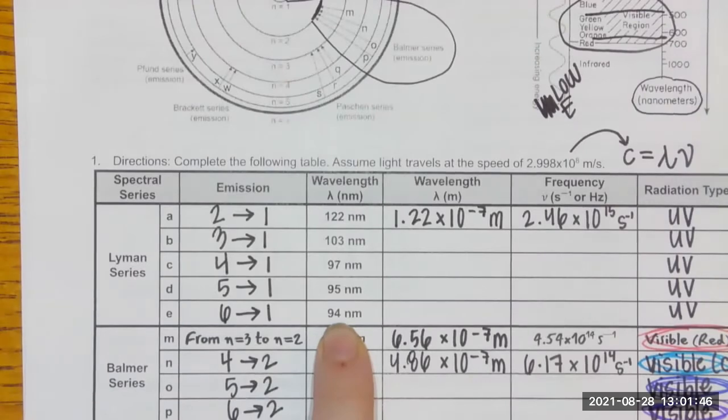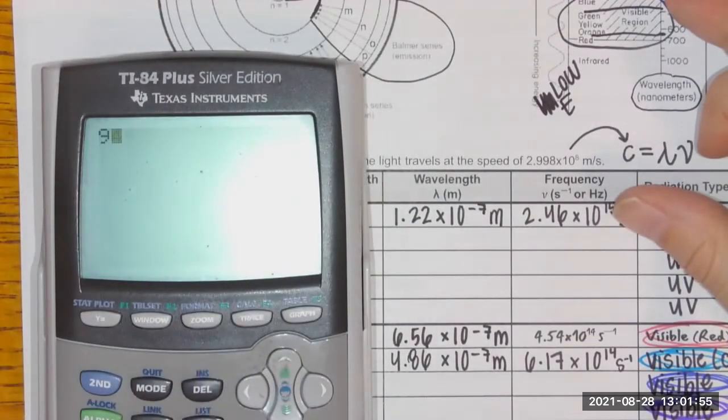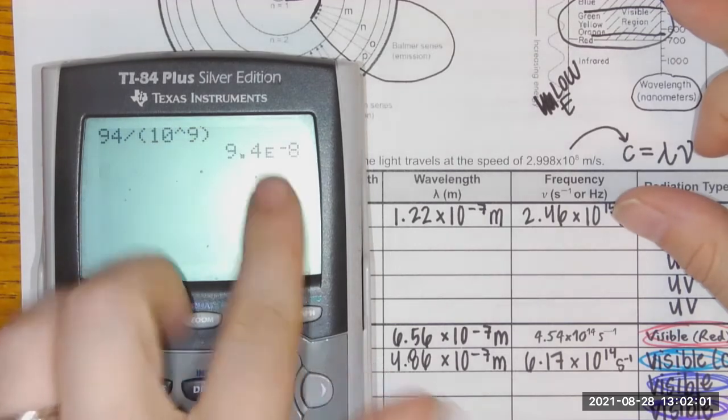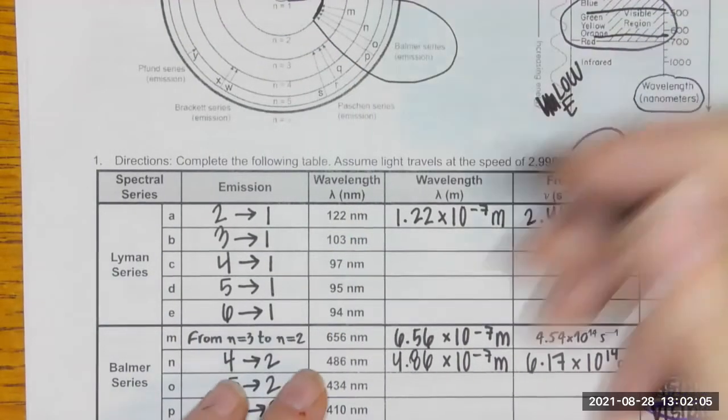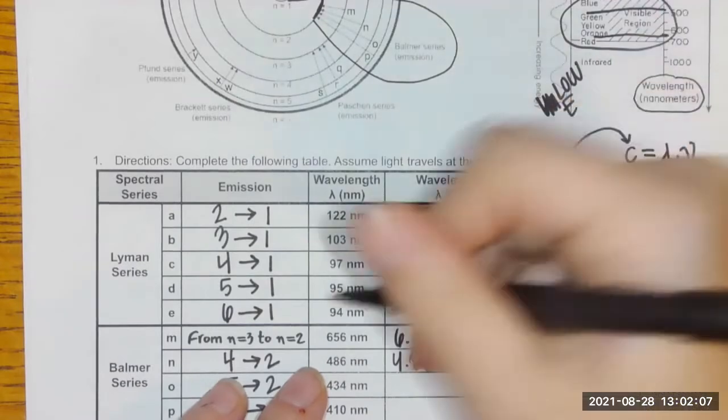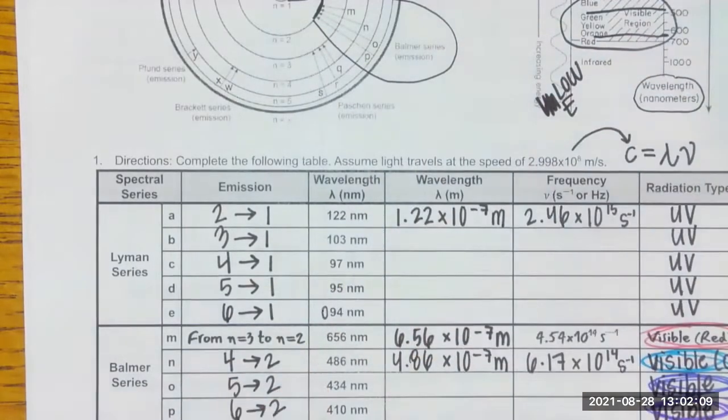94 is not a 3-digit number, so you have the choice. You can either do it the long way and take 94 divided by 10 to the 9th power and get your answer. Or here's my cheater way. Just make it a 3-digit number, right? 940. Now it's a 3-digit number.